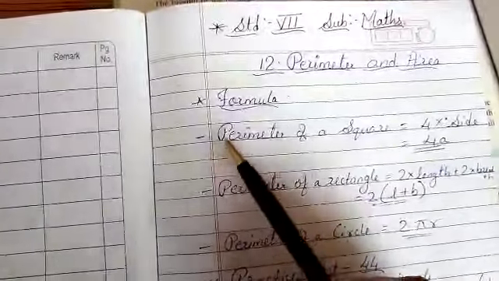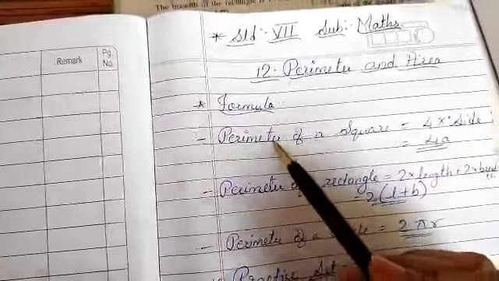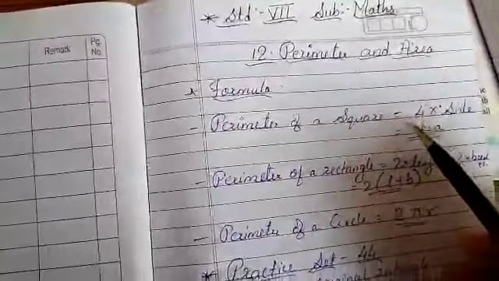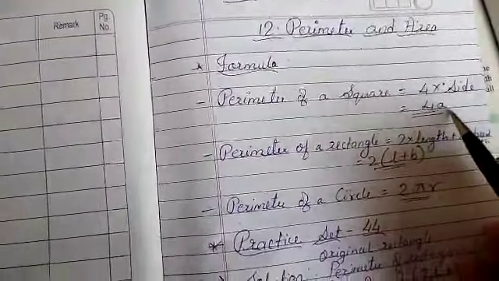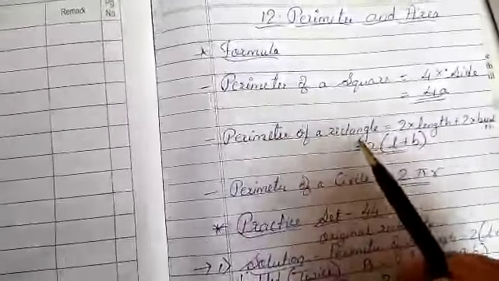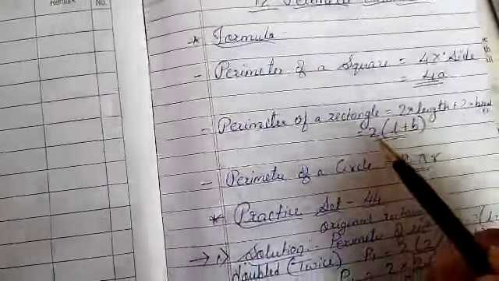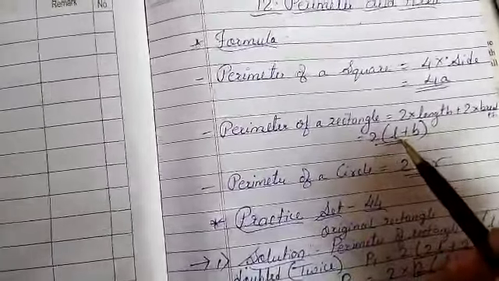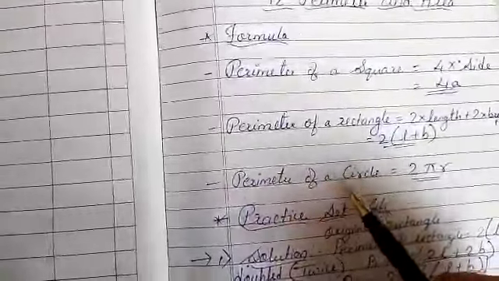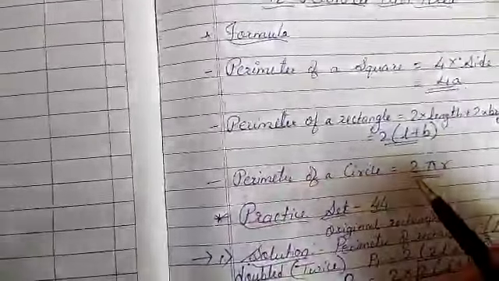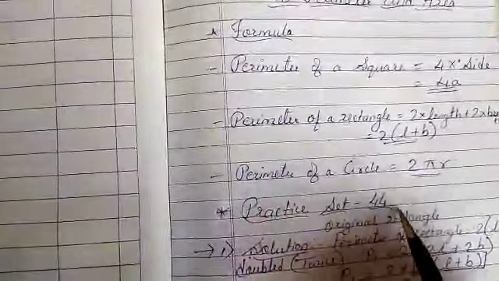So now in this practice set 44 we will use these formulas. First formula is perimeter of square: 4 multiplied by side, or you can write 4a. Next, perimeter of rectangle: 2 multiplied by length plus 2 multiplied by breadth, or you can write 2(length plus breadth). And perimeter of circle, just for your knowledge I have given this formula, that is 2 pi r. Now let's shift to practice set 44.